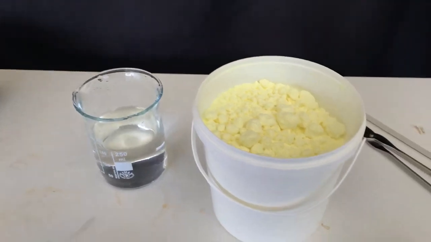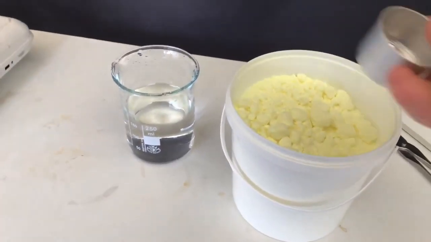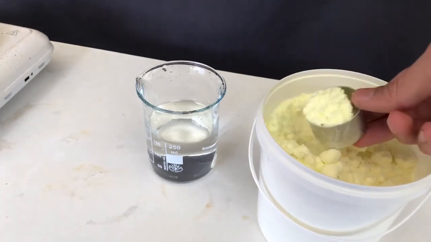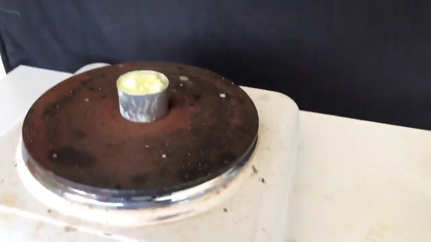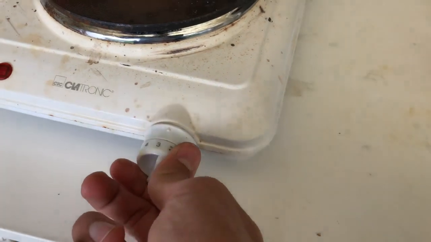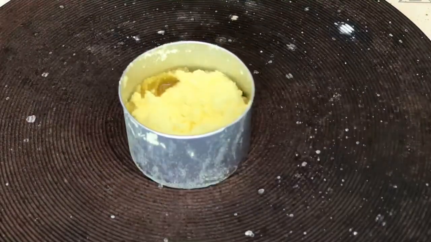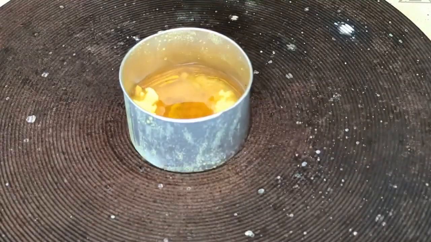We start off by filling a small aluminum dish with sulfur and afterwards putting it onto the hot plate. The hot plate is turned on and we allow the sulfur to melt slowly. We poke the sulfur profusely with a glass rod to motivate it to melt.